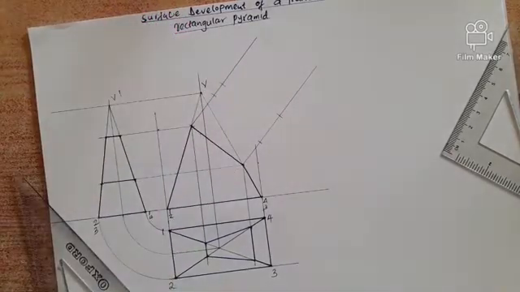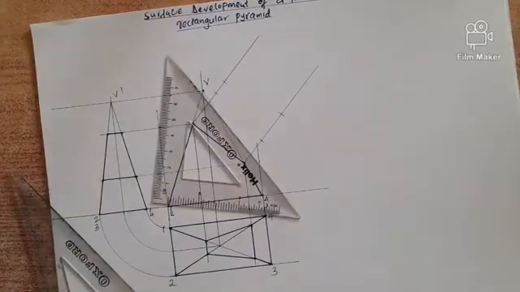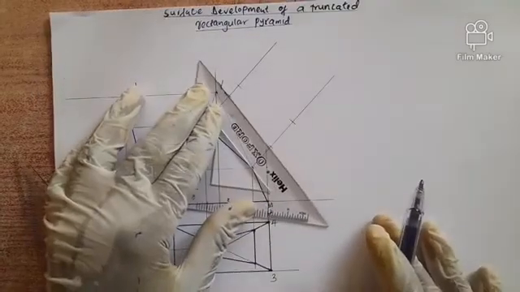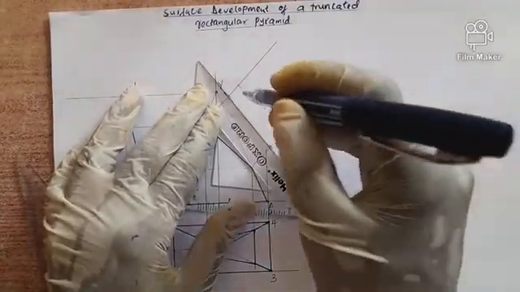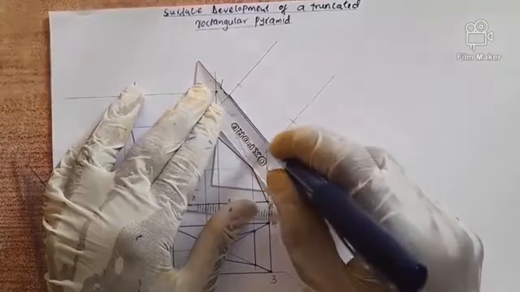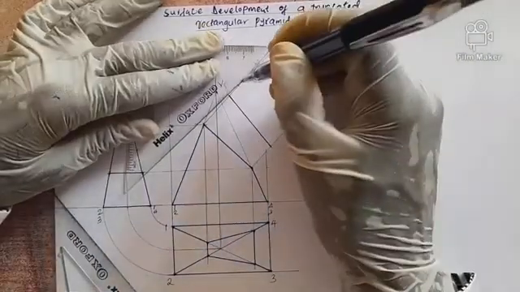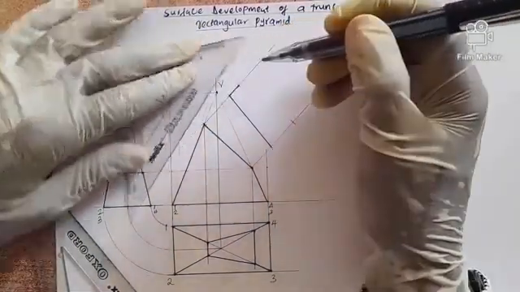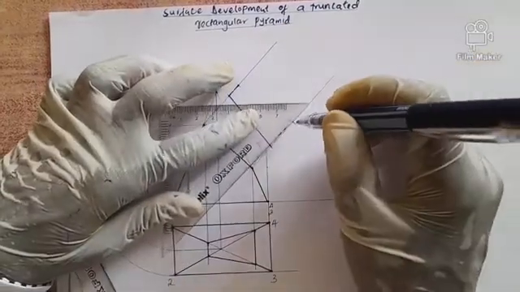So we are going to join again those points, and it will give us a true shape, the shape of the cut face. So there it goes.